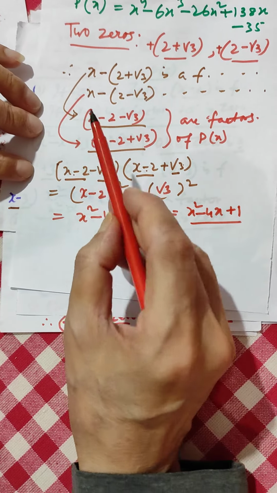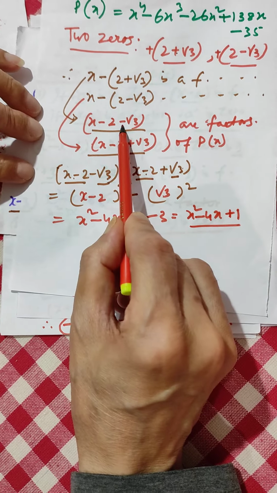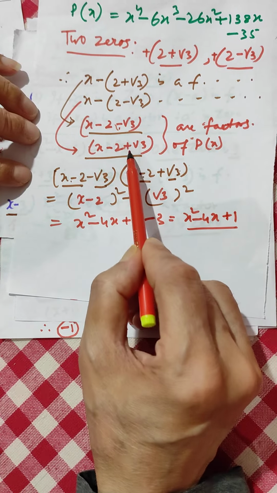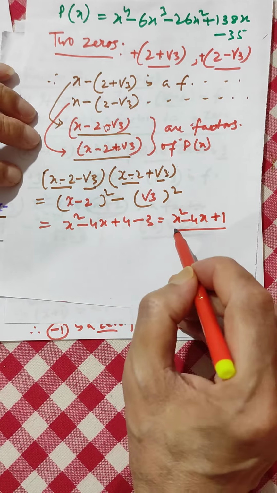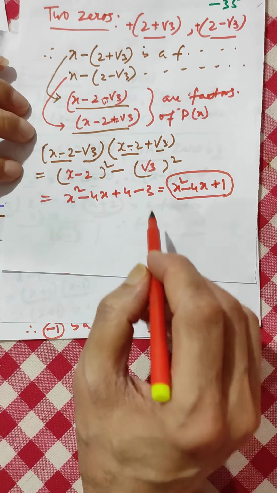Okay, now since each is a factor, their product will be a factor. Now their product, we got this one, so this is a factor of the given polynomial p(x).